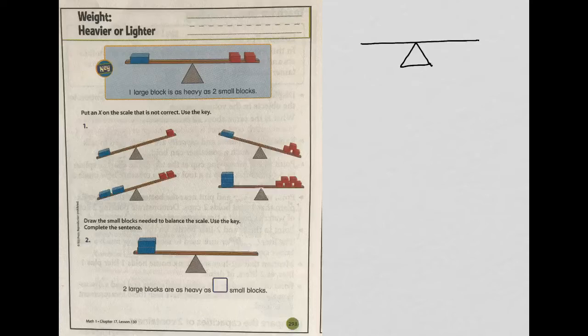Okay, so we have been learning what a balance scale looks like. I have drawn one over here in the corner. We have learned that it's almost like a seesaw and that we can measure things by comparing them with other things as to whether the object is heavier or lighter than the other.